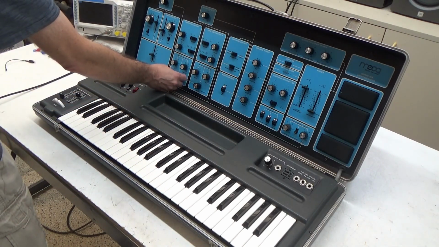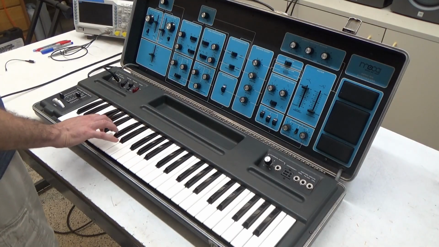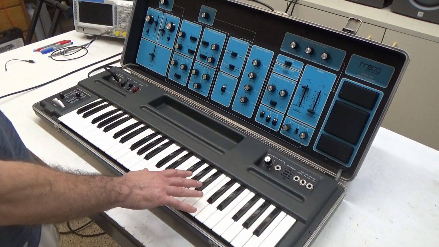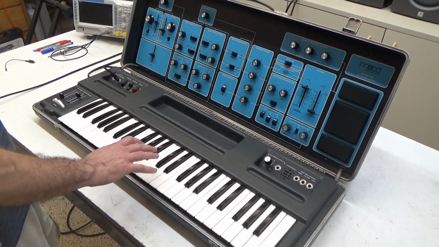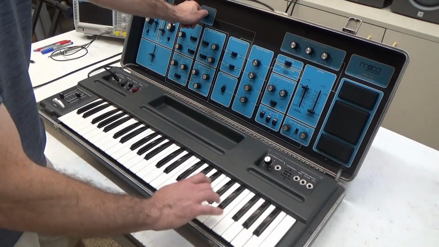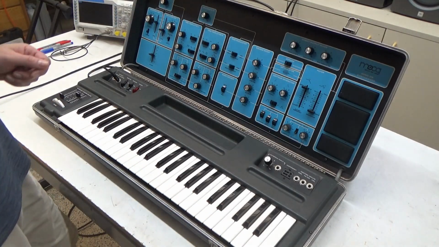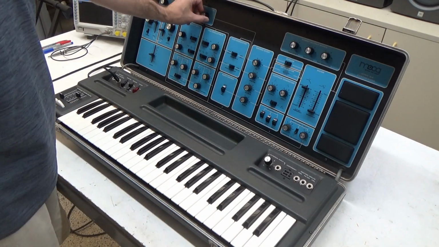When I'm in off mode, oscillator B is whatever key I'm pressing, and oscillator A is just a fixed frequency. So you can hear that's not changing because it's detached from the keyboard, but B is changing.